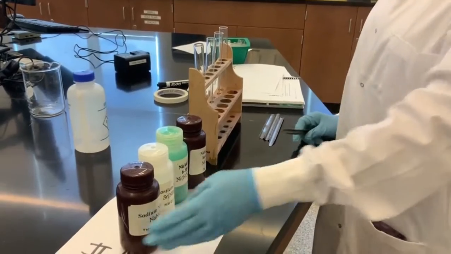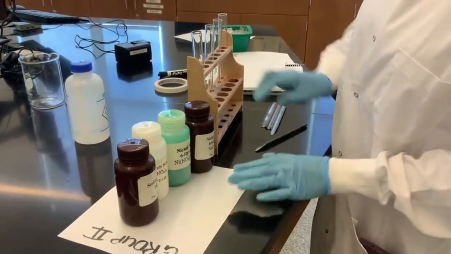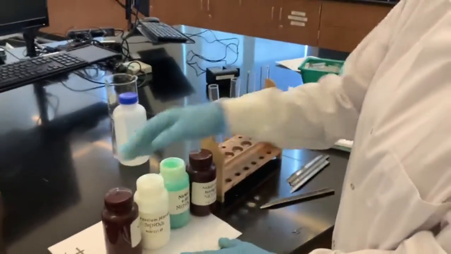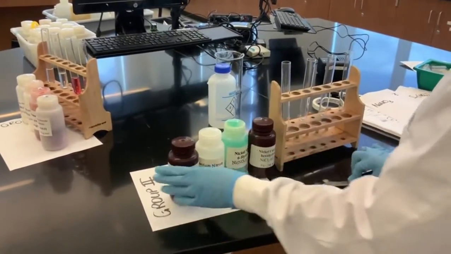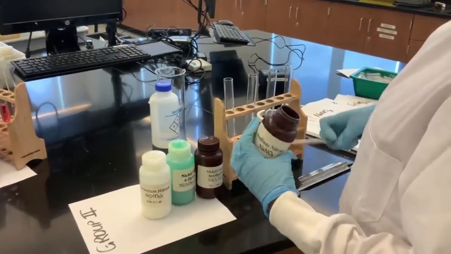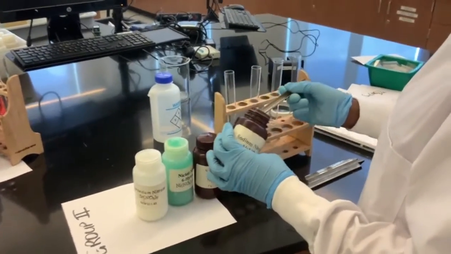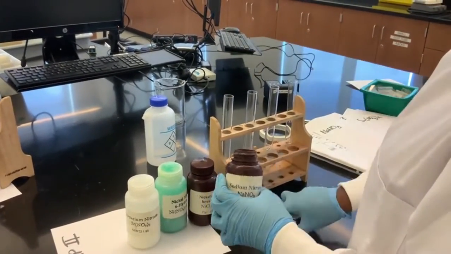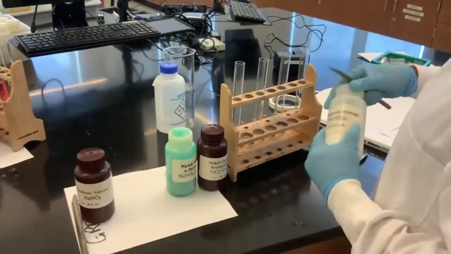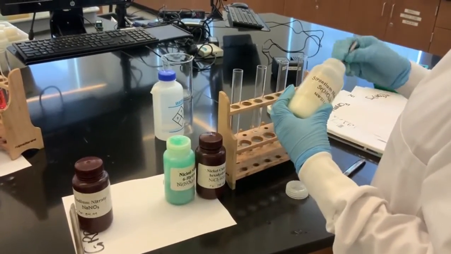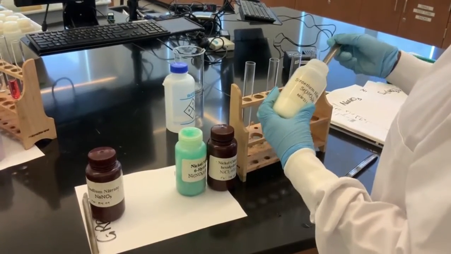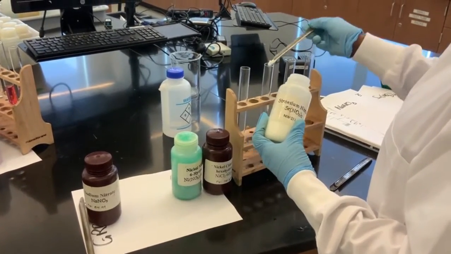So we are on the next group of compounds, and we are working with group 2 right now. So we've been given sodium nitrate. Let's take some amount and put it in the test tube and let's see what color comes up. So this is strontium nitrate. It doesn't matter how much you take, you just need to see the color in solution.